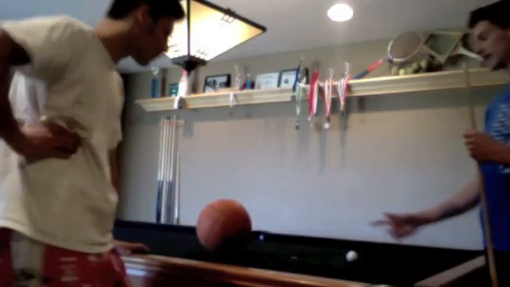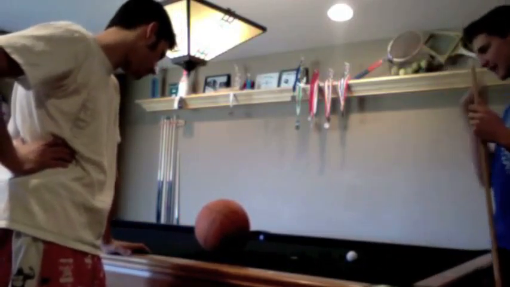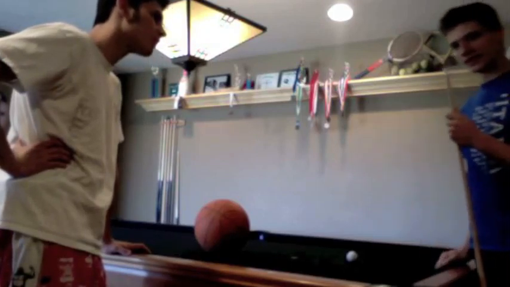So as you can see, the golf ball contained a lot more velocity and even came back a lot, whereas the basketball hardly moved because of its amount of mass.